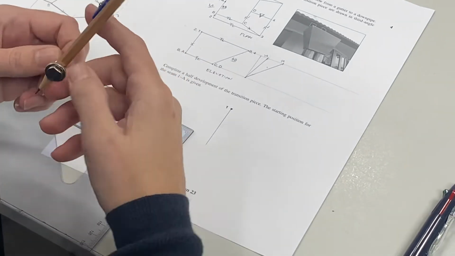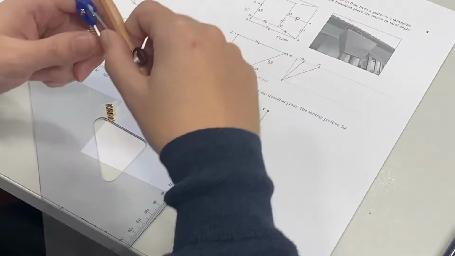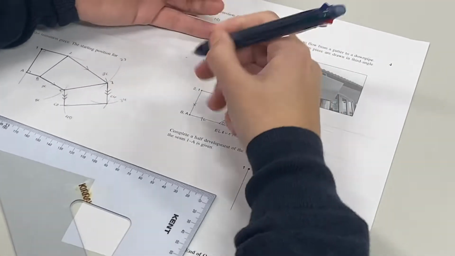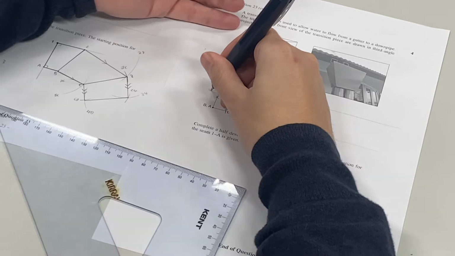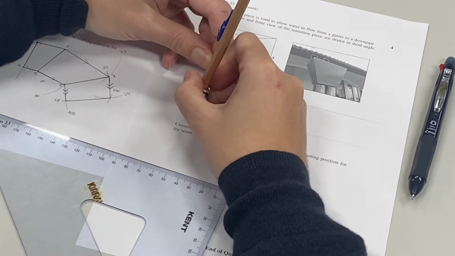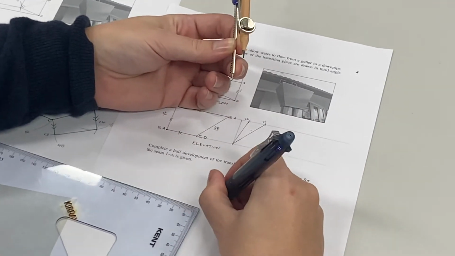Okay, so the first thing I've done is just a line, and we're going to mark out 1A. We said that 1A, because 1A is a dot in this view, 1A is a true length. So 1A is that length there. I can mark out A straight away.